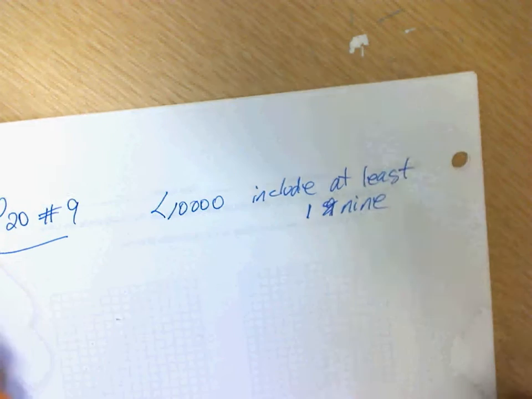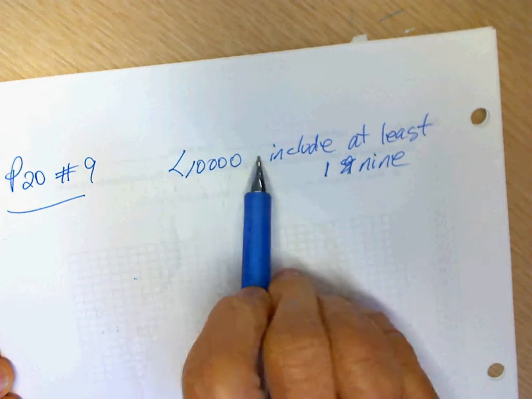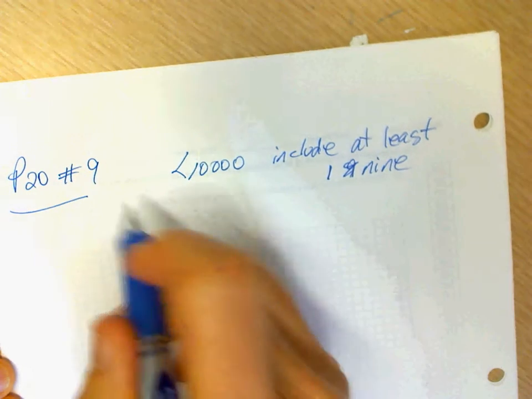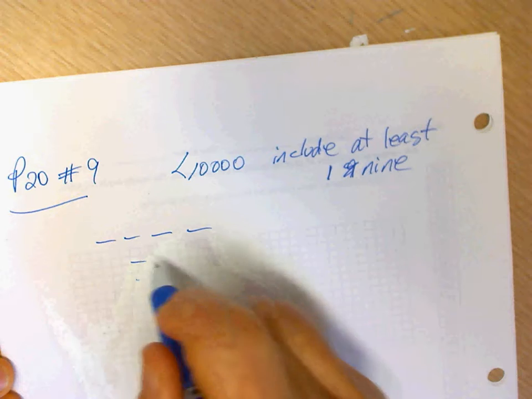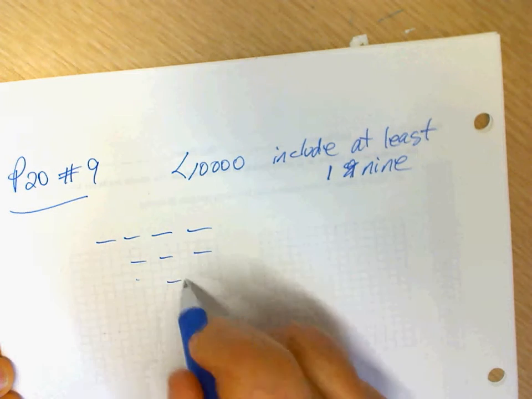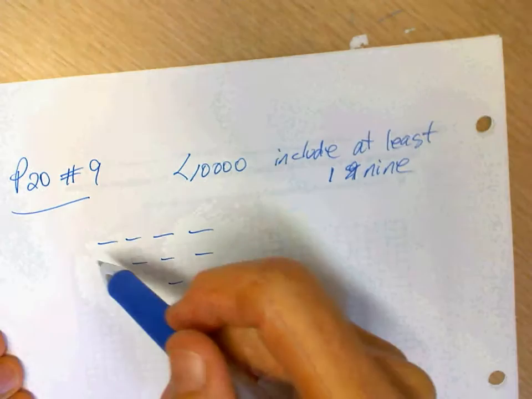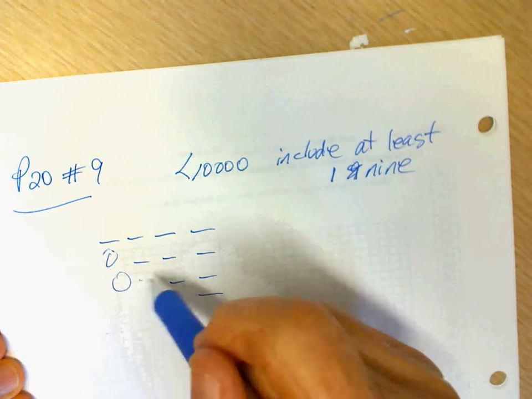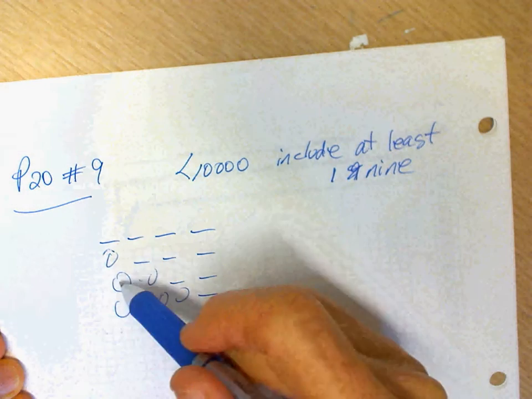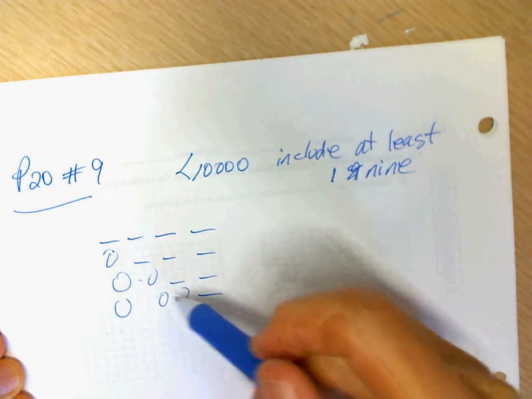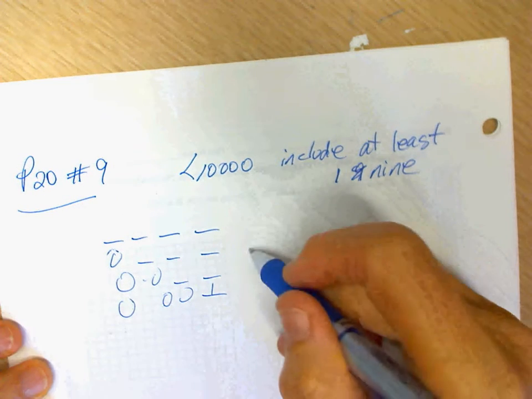Okay, so because they're less than 10,000, we're dealing with a 4-digit number, or a 3-digit number, or a 2-digit number, or a 1-digit number. So can you see that we can have leading zeros? Because if it's 0, 0, 0, 1, the number is just 1. So we are not concerned with leading zeros.